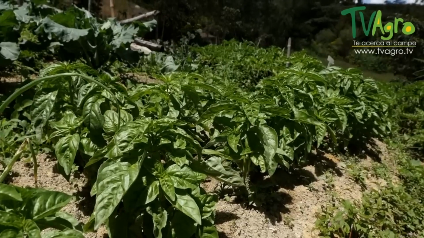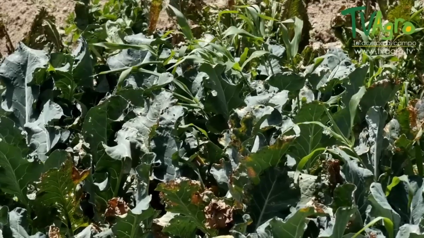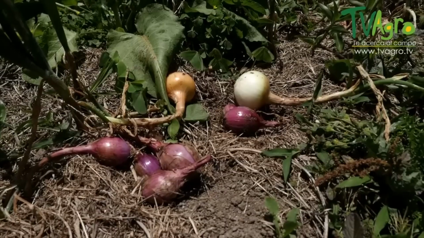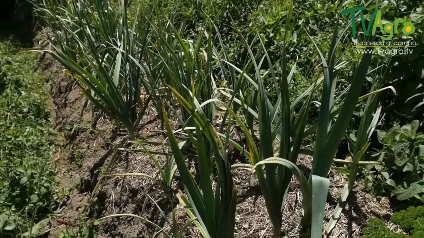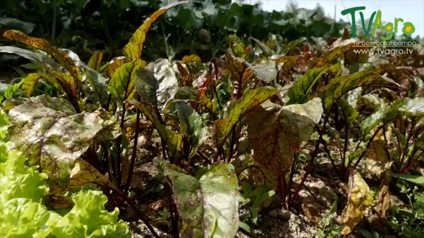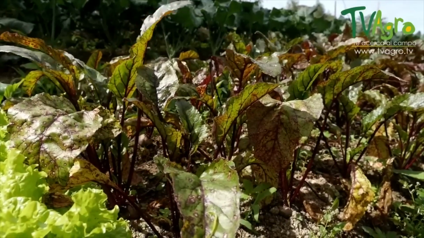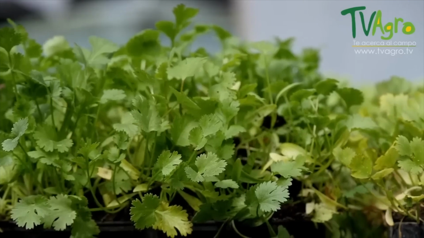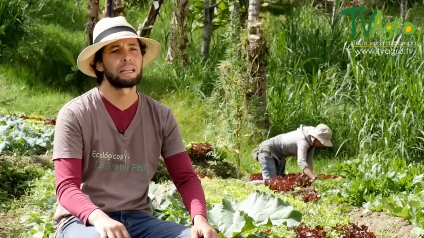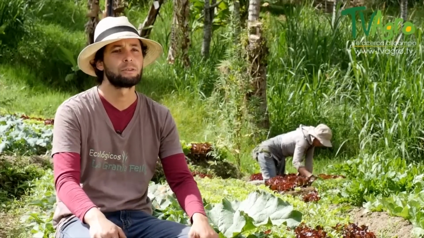We also have carrots. The carrots we handle are hybrids. They are very good. We have Creole spinach, white and purple egg onions, red onions, leeks, beets, cilantro, chard. All the vegetables grow well here.